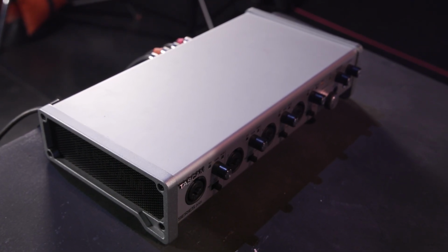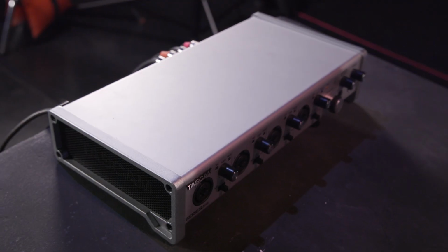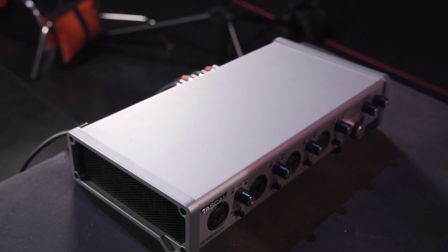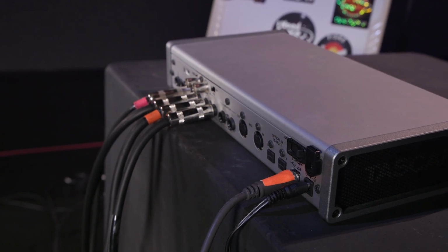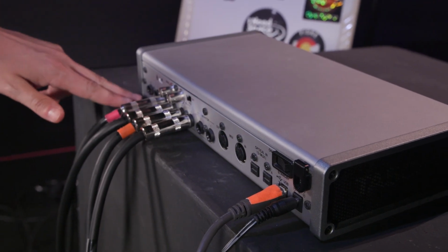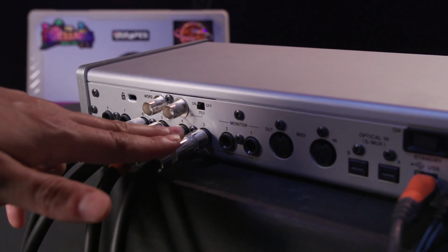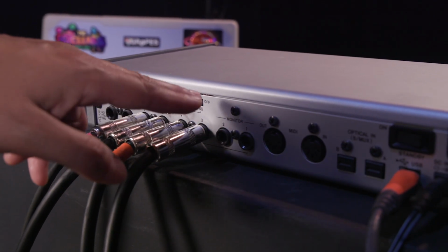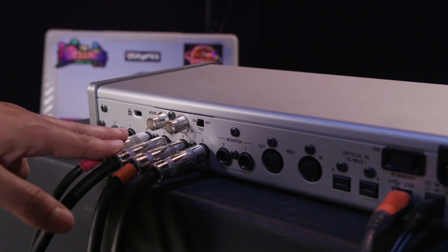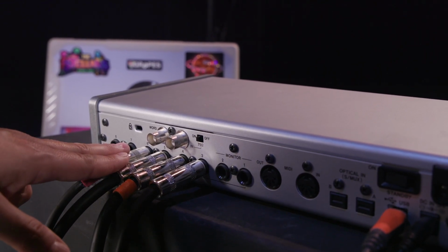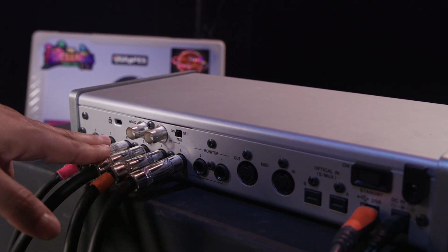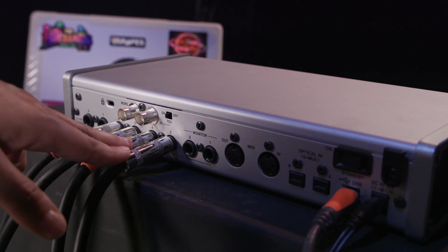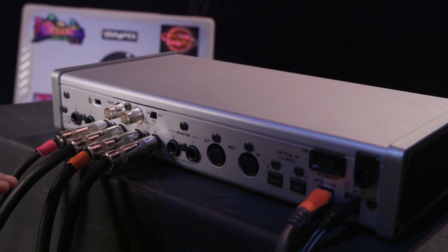So the next step is to plug in your interface. For this particular setup, we are using the Tascam Series 28i. If we go to the back of the Tascam, you can see we have our outputs. Because the main monitor is using 1 and 2, I decided to use 3, 4, 5, and 6 for our 4 outputs. I can then route them in our computer to be 1 through 4 on our computer inputs.